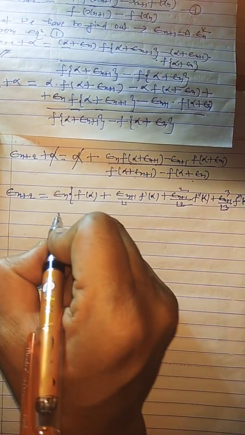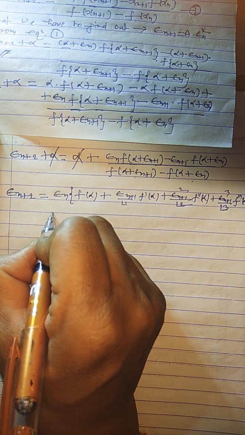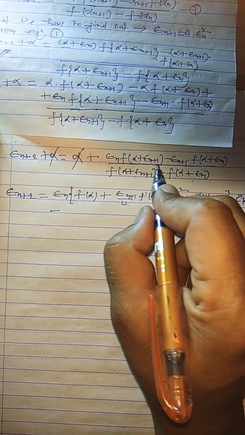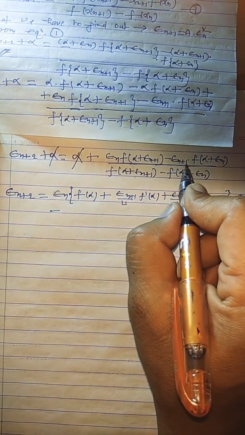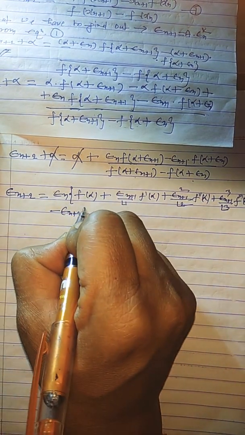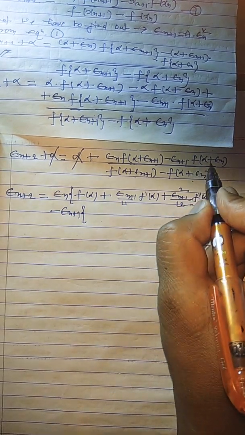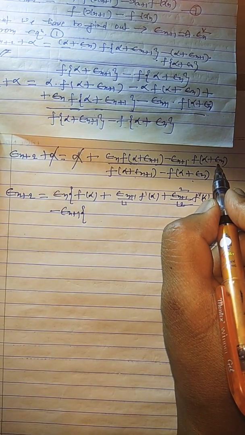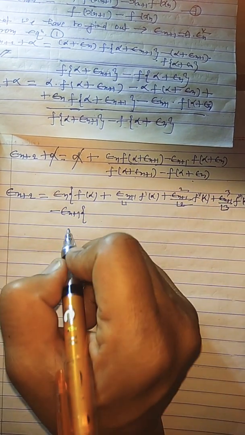Now minus, what is the second numerator term? It is minus epsilon n plus 1. This is the common term, and we have to expand this by Taylor's theorem.